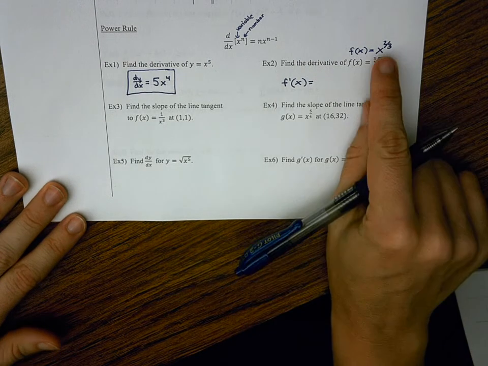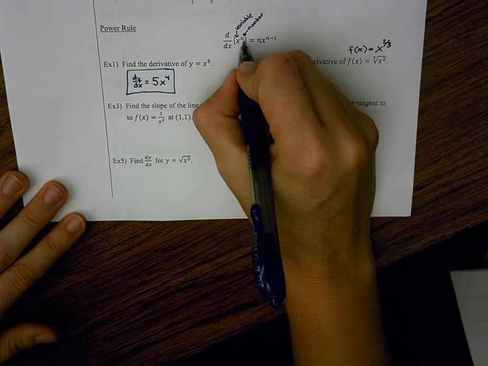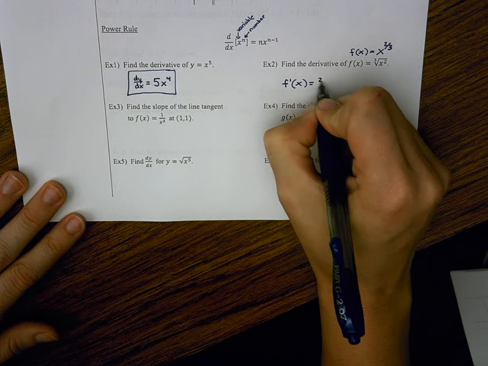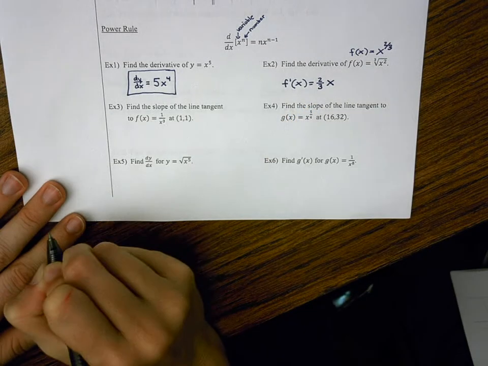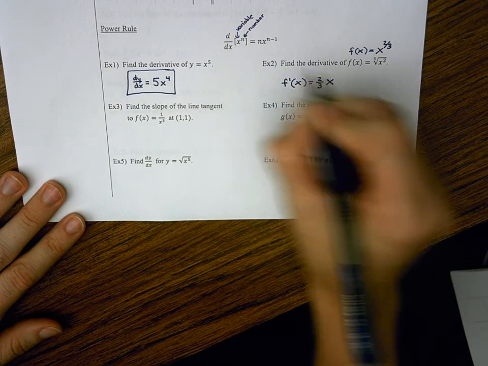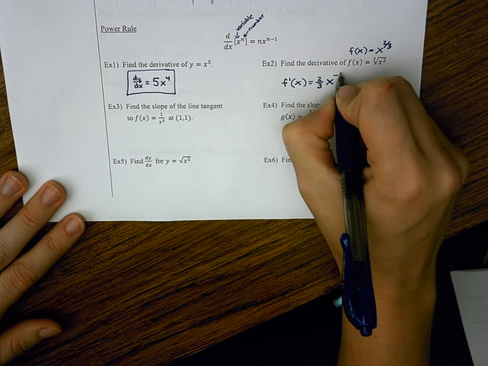Okay, power rule, I'm going to bring that exponent down as a coefficient. Leave my base alone. My x is going to stay x. And subtract 1 from my exponent. 2/3 minus 1 is negative 1/3.